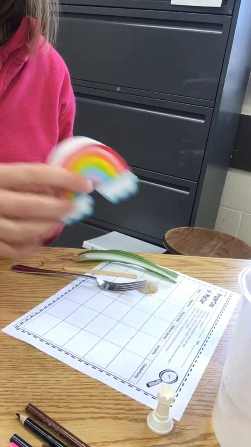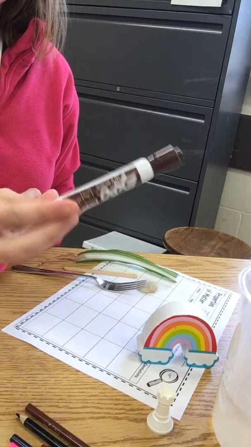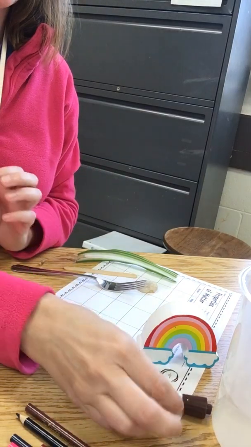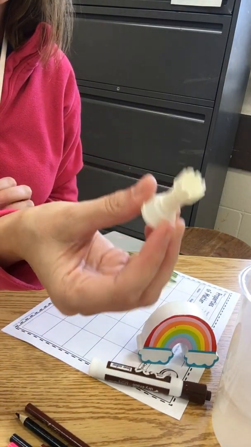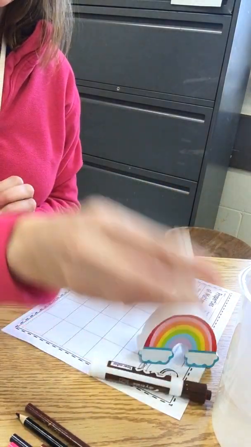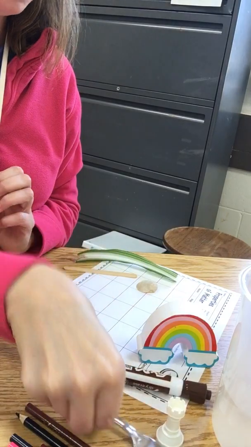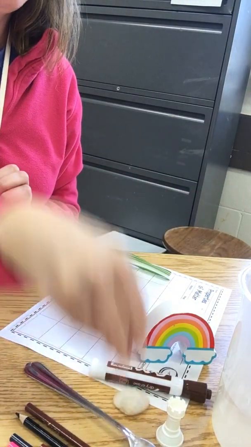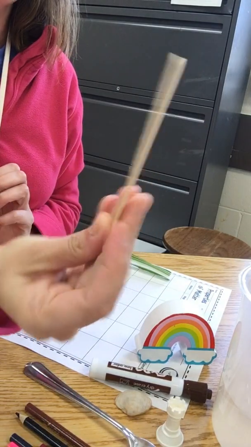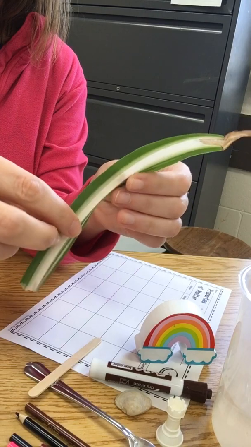So I have a wooden rainbow decoration. I have a dry erase marker, plastic. I have another plastic piece. This is a chess piece. I borrowed this from Mrs. Berry's classroom. I'm going to test the properties of matter of this. I have a metal fork, a shell, a wooden craft stick, and a leaf I ripped off my plant.